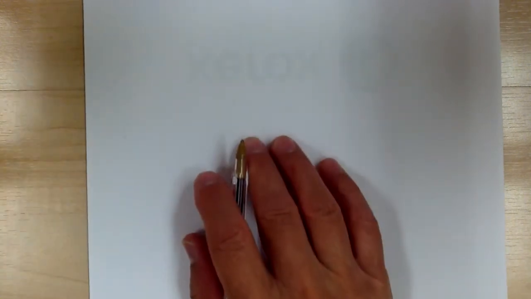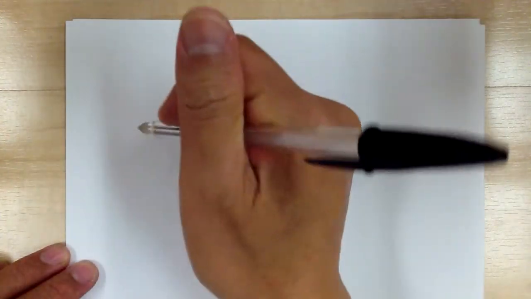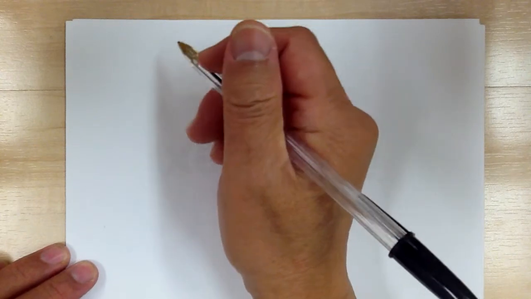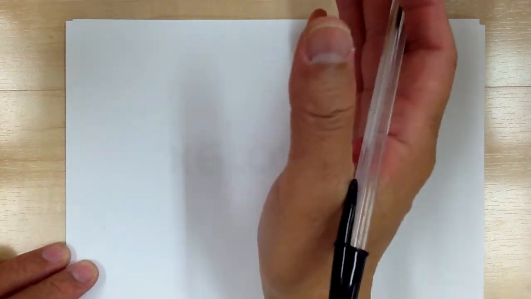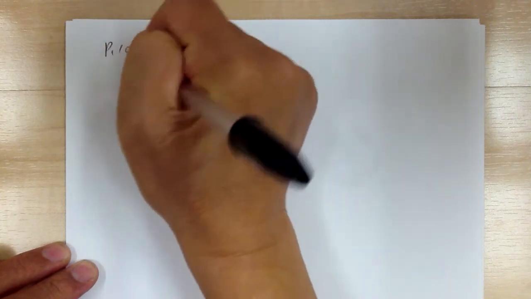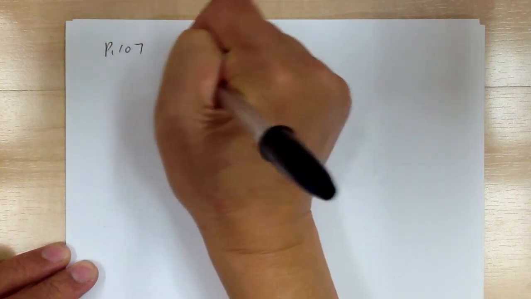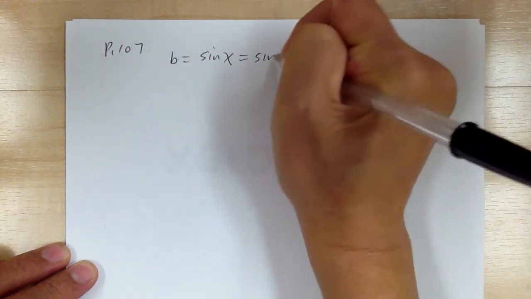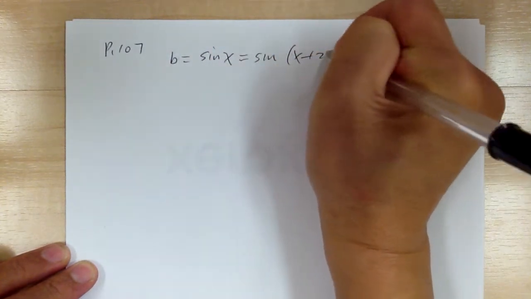Now let's look at the next part on page 106. It talks about periodic functions. A periodic function means the function goes through periods that will give you back the same position. So all the trig functions are periodic.